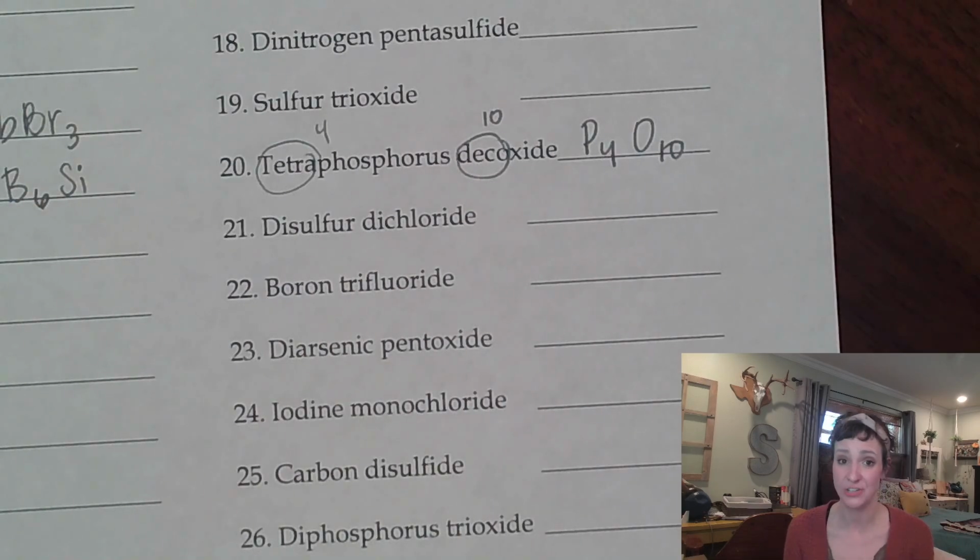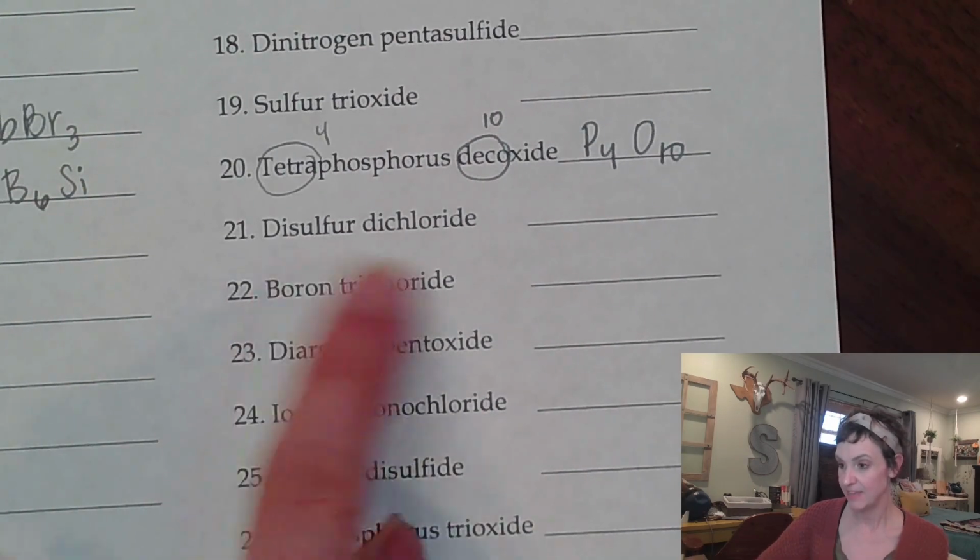But I cannot do that in these molecules. In this molecule, they all stuck together. I got 4 phosphoruses and 10 oxygens all together. I cannot give you a lowest whole number ratio. I've got to give you what is actually in that molecule. Same thing for this one down here.